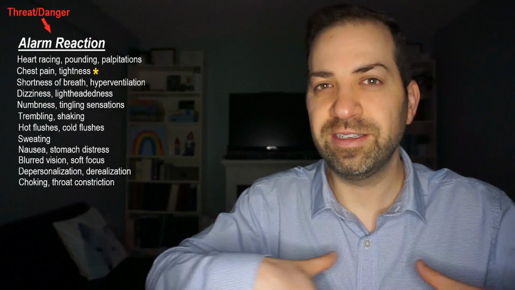The other area it affects is the muscles in your chest, which get really tight. And so think about what's happening here. The muscles in your chest get really tight, but you're also hyperventilating because you're trying to get that air in so quickly. So you're just breathing up into your chest.